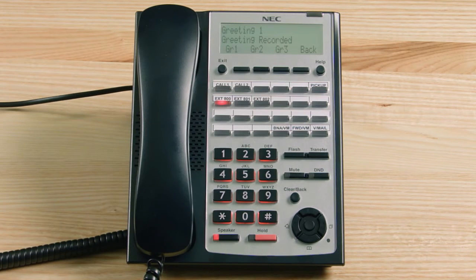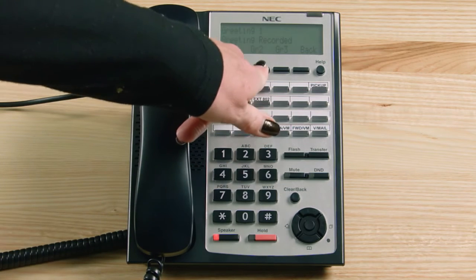The greeting that is currently active is number 1. Please enter the number 1, 2 or 3 for the greeting which is to be active. To exit this feature, press the # key. Okay, I'm going to switch to greeting 2.